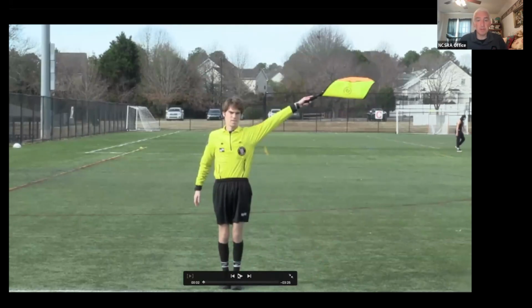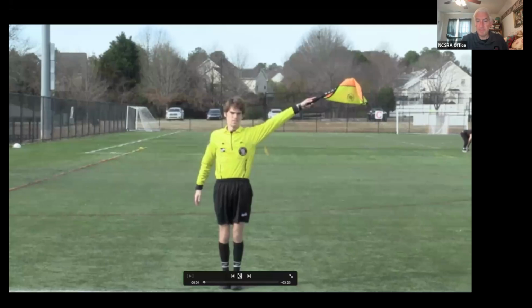Yeah, he's calling a throw-in. Calling a throw-in for the defense, as it looks like right now. Does it look good? Yeah, looks pretty good. 45-degree angle, flag, and extension of the arm. And that's what's going on here. Good, let's see what else he's got.